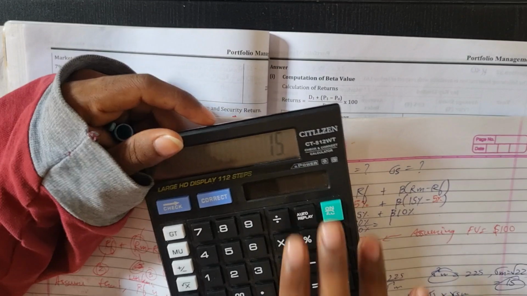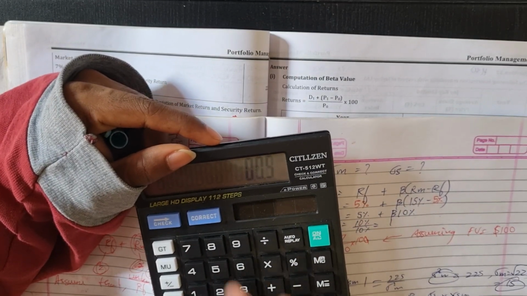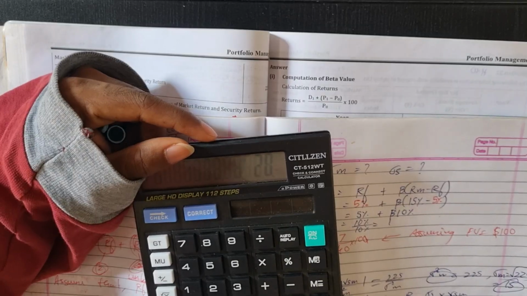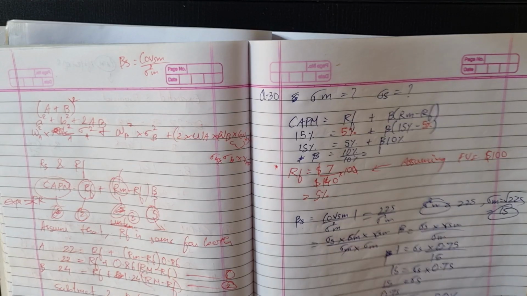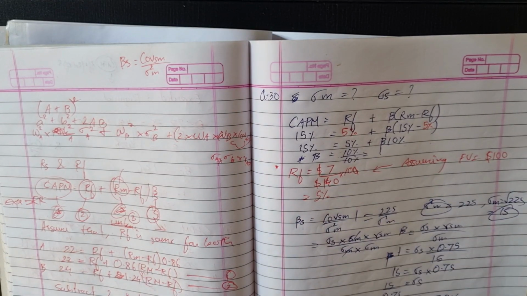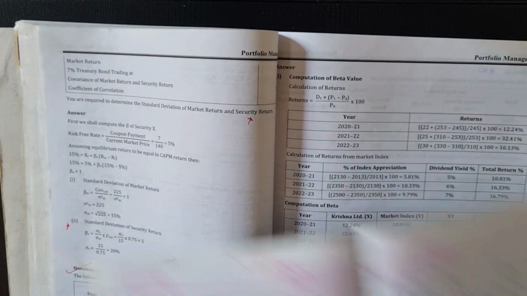Standard deviation is 15 divided by 0.75, we are getting 20. Okay, so this was quite tricky. So you need to analyze it like that. If you know formulas, if you know the concept, you'll be able to solve it.